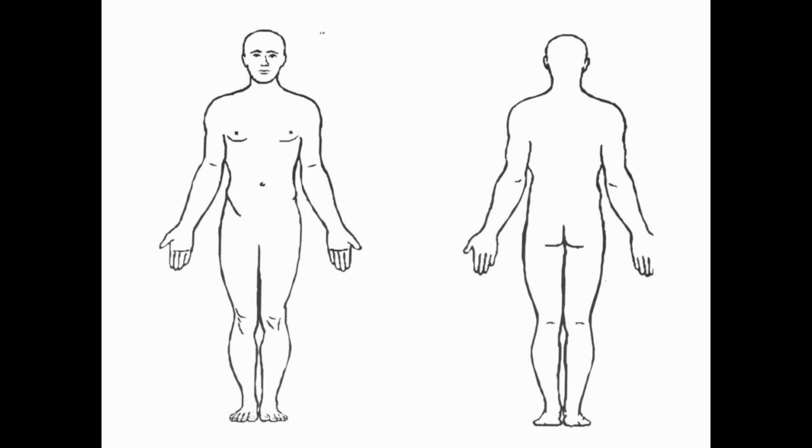So ventral and dorsal. Ventral refers to your belly side, and dorsal refers to the side where your spine is going to be. So ventral on a dog is probably going to be more inferior, right? Their belly side is facing down. Whereas on us humans, our ventral, our belly side, is also our anterior side.